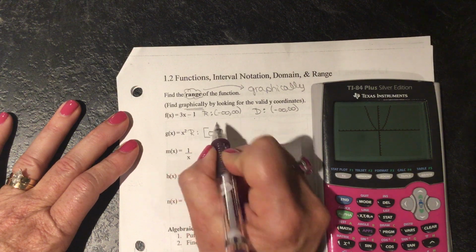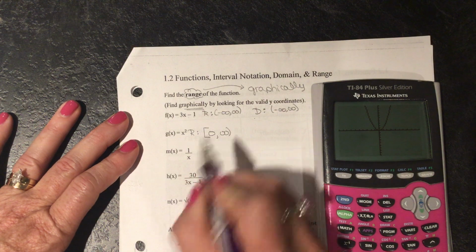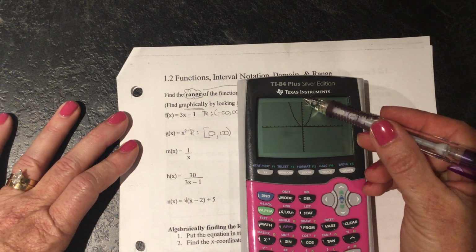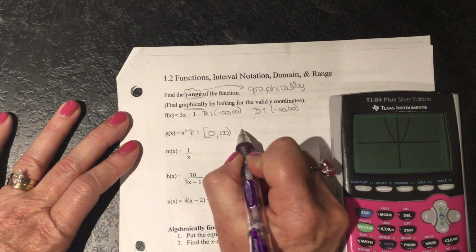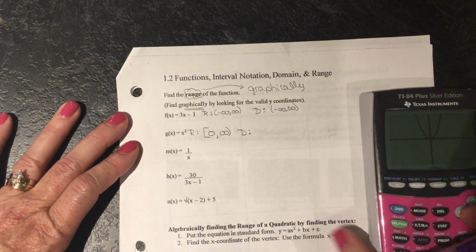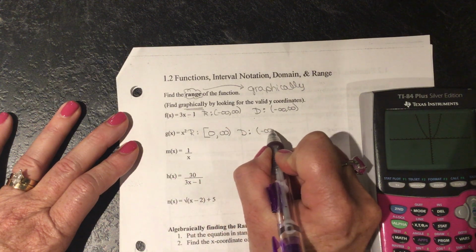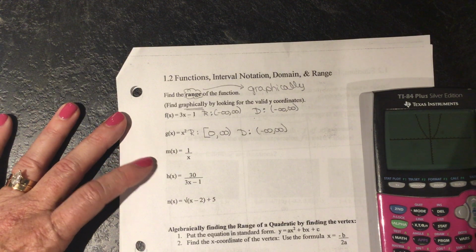So I have a bracket 0, and it goes up to positive infinity. And looking at the graph, I go from 0 to positive infinity on my y values for my range. My domain, again, does not have any restrictions. It does not have a radical, and it does not have a variable in the denominator. So again, the domain is all real numbers.